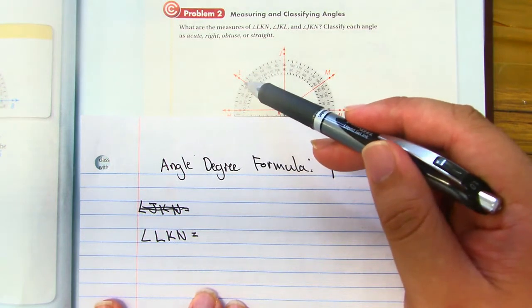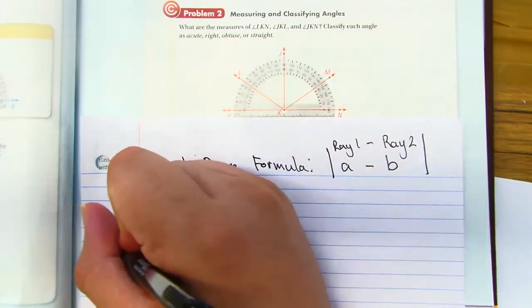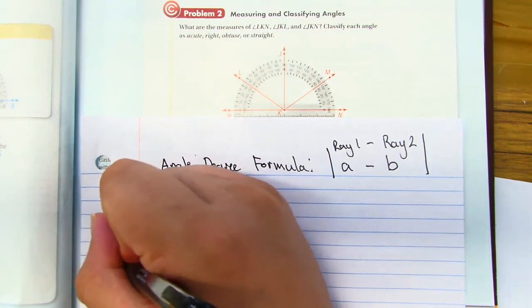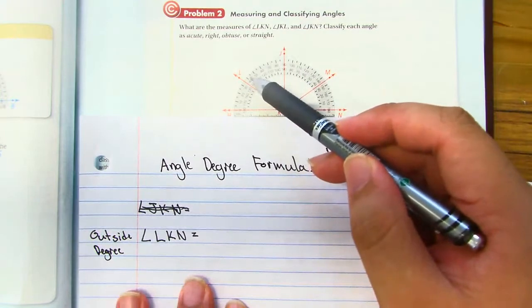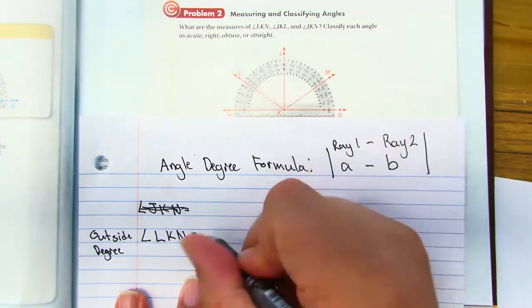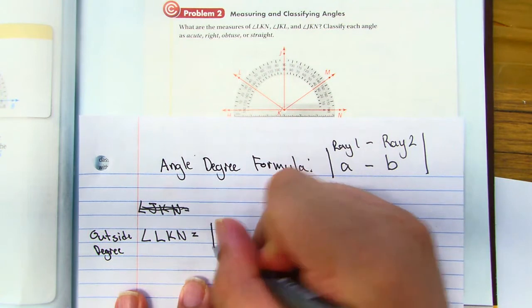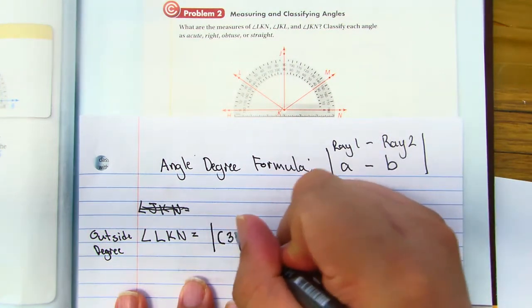We're going to first focus on the outside degree. But know that afterwards we're going to do one example on the inside degree. The outside degree is 30 and 40. L is in between 30 and 40. So the value in between 30 and 40 is 35. First, we're going to do our answers right away. We're going to substitute. It is 35 degrees.